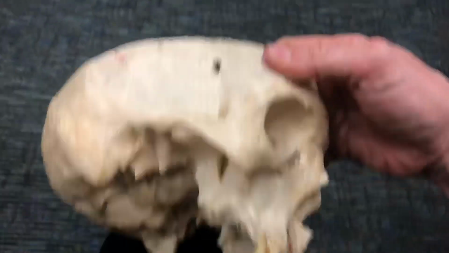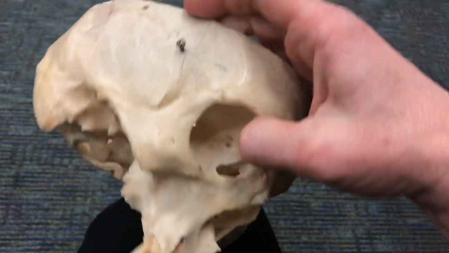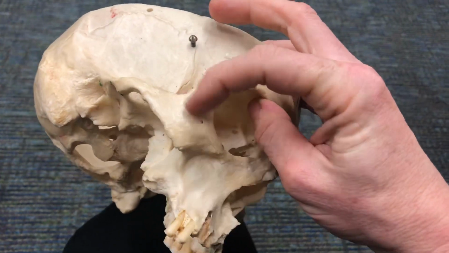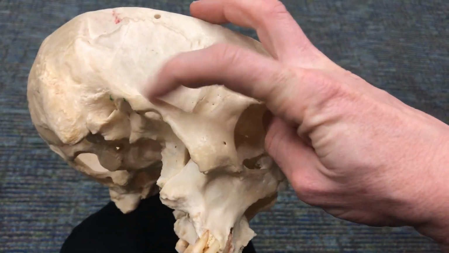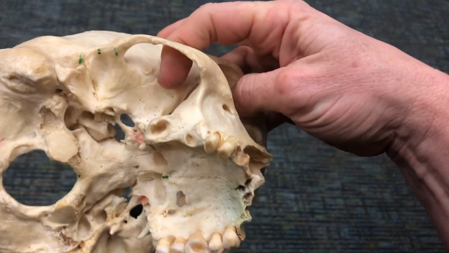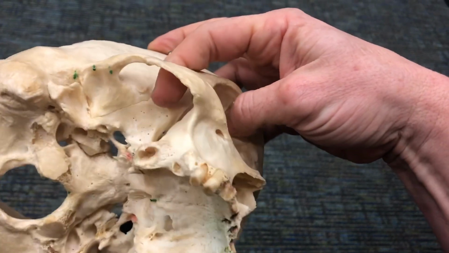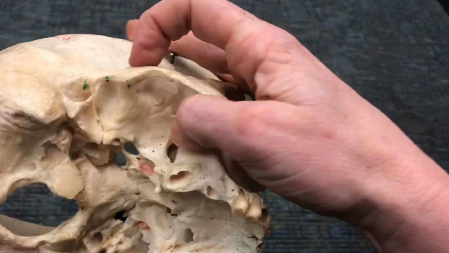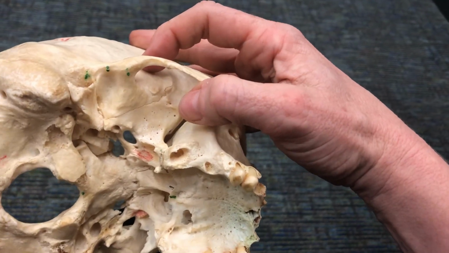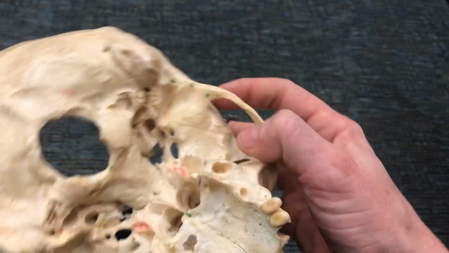On the skull, looking for some major landmarks for attachment. Here is the temporal fossa. We have this zygomatic arch for masseter. Looking inside the zygomatic arch, you can see the infratemporal crest here. That's for the superior head of the lateral pterygoid. And then here you have the lateral pterygoid plate. The lateral surface will be for lateral pterygoid, the medial surface for medial pterygoid.